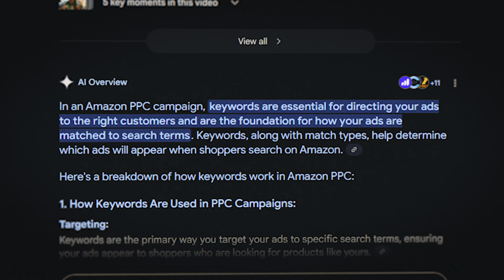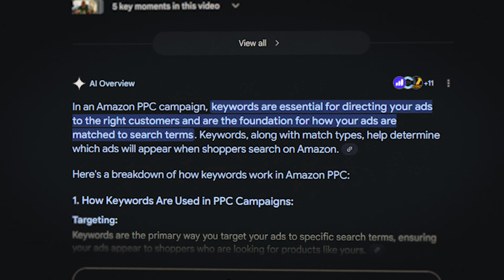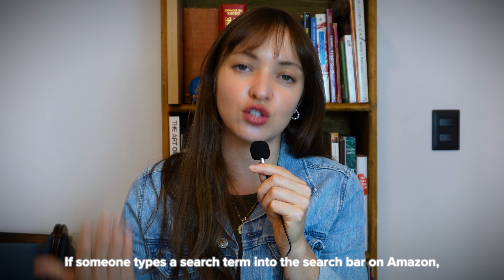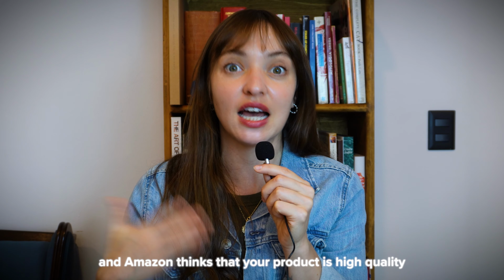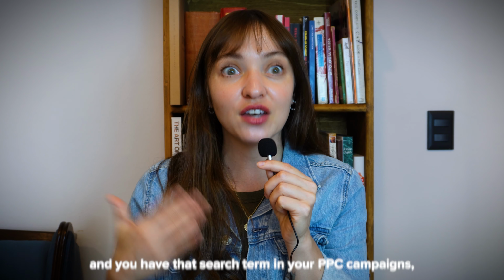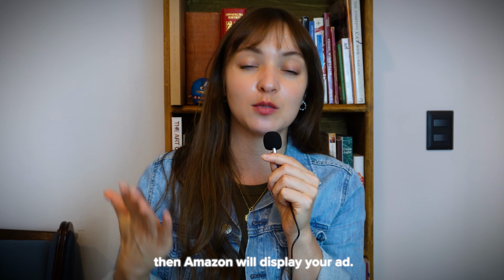So let's dive in. Before we get into any of the specifics, let me just explain why campaign structure is so important and why I'm making an entire video on this topic. At their core, PPC campaigns are made up of keywords, or sometimes called customer search terms. This is a simplified explanation of what's happening, but essentially it works like this. If someone types a search term into the search bar on Amazon, and Amazon thinks that your product is high quality and relevant enough, and you have that search term in your PPC campaigns, then Amazon will display your ad.